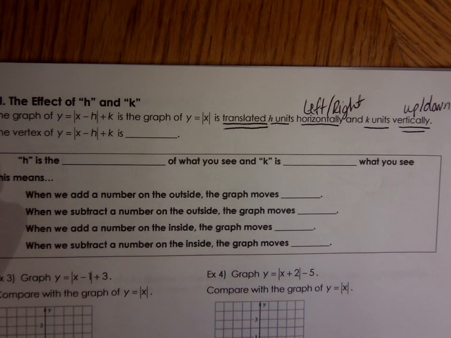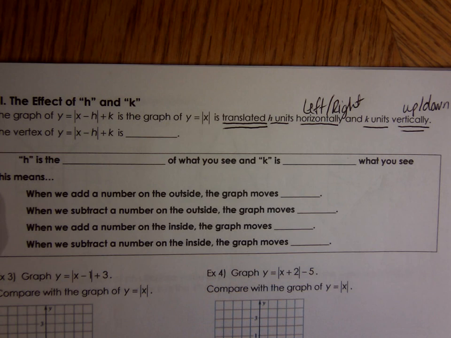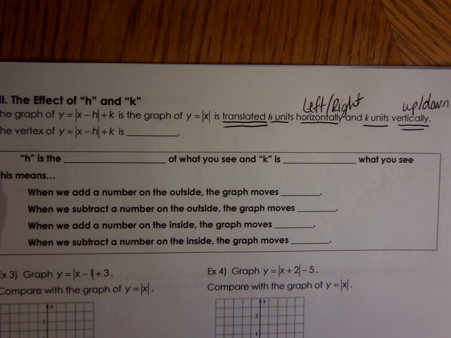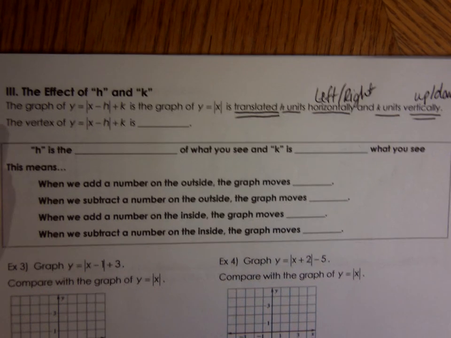All right, let me zoom out just a little bit so you guys can actually see the whole page. All right, hopefully that'll zoom out just a little.